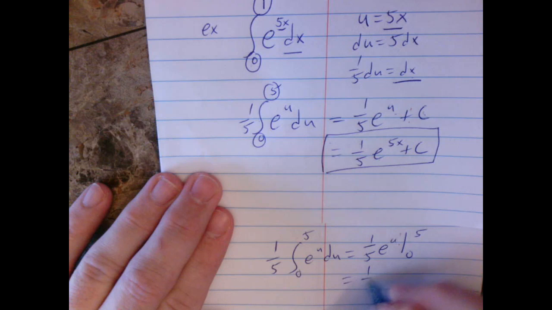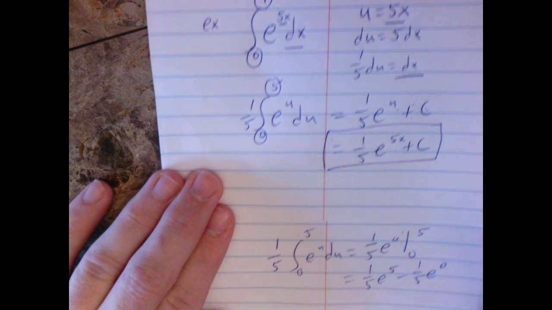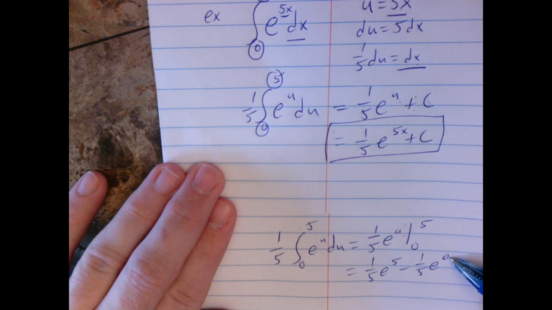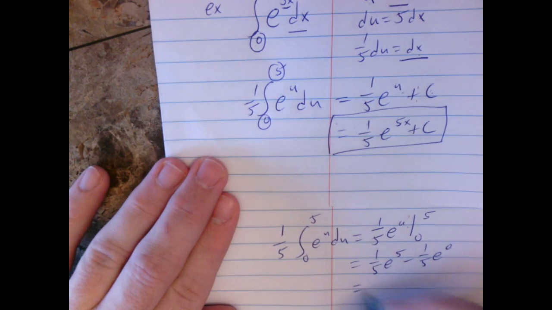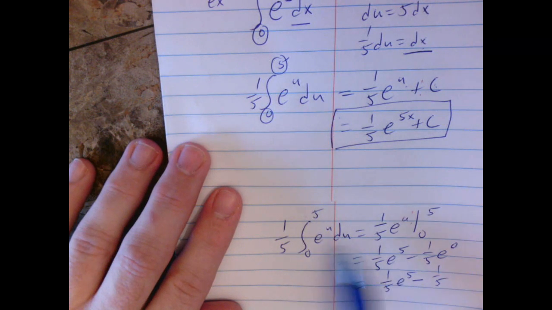So this would become 1/5 e to the 5th minus 1/5 e to the 0. Excuse me. A lot of times people will mess up here because they just assume something raised to the 0 power is 0, but this is actually a 1. Anything raised to the 0 power here is going to be 1. So this is 1/5 e to the 5th minus 1/5. And you could leave it there. You might see it where they factor out the 1/5, but in this example, I think it's just as good both ways. All right, so that's how you would do one if it was a definite integral.